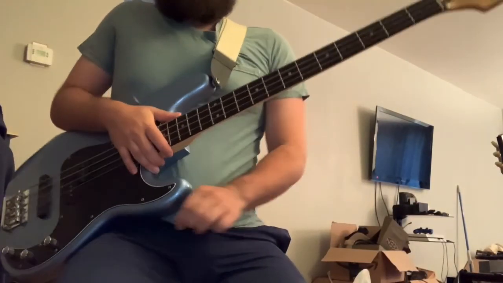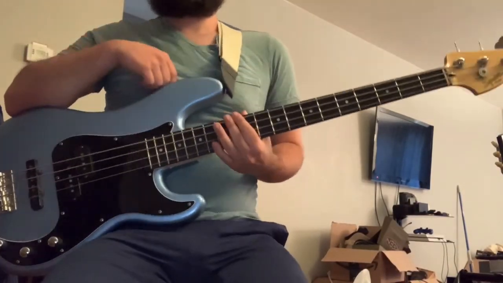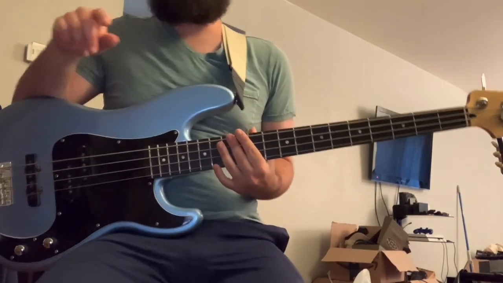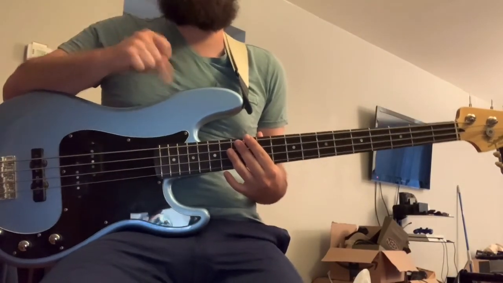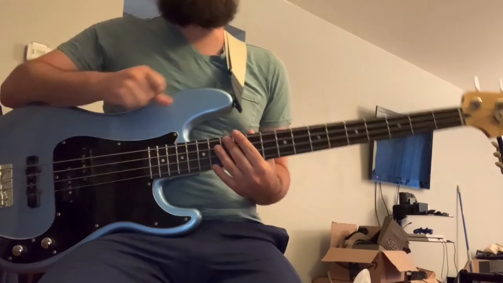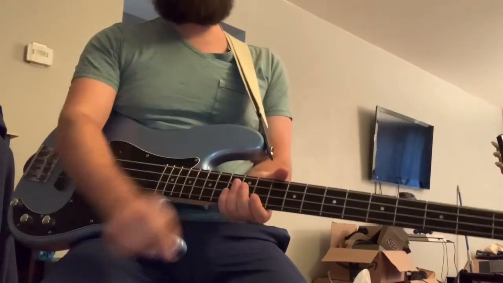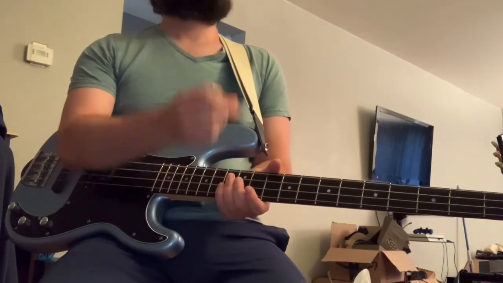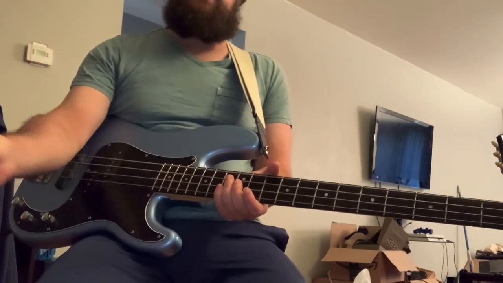Okay, so we've got our click going. 1, 2, 3, 4. 1, 2, 3, 4. And it's important to remember that we can subdivide at any time. So we could go 1, 2, 3, 4.